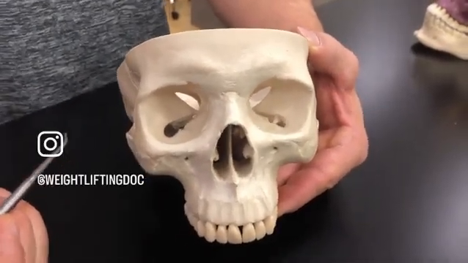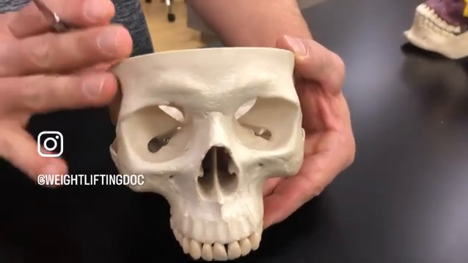That takes care of the foramen. We'll do another video covering all the skull bones and structures.